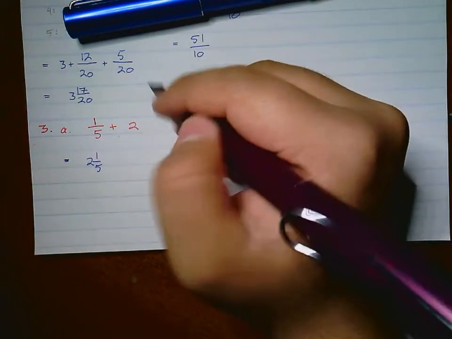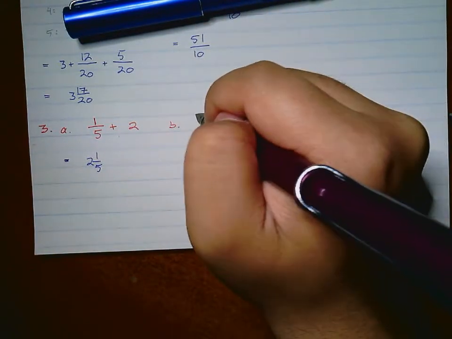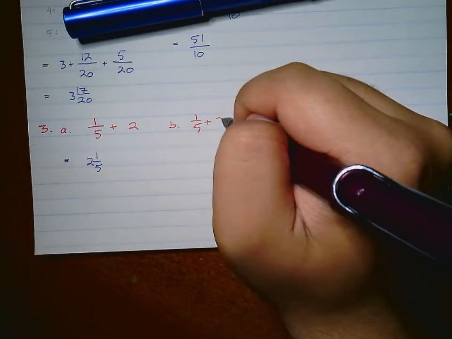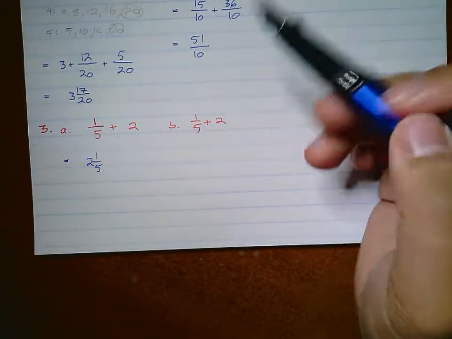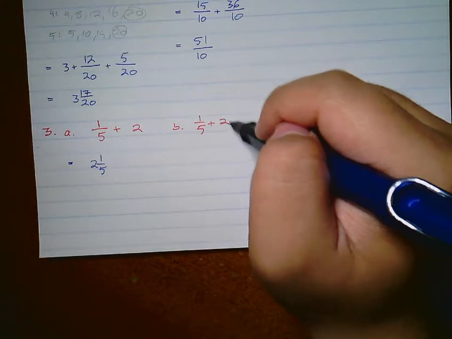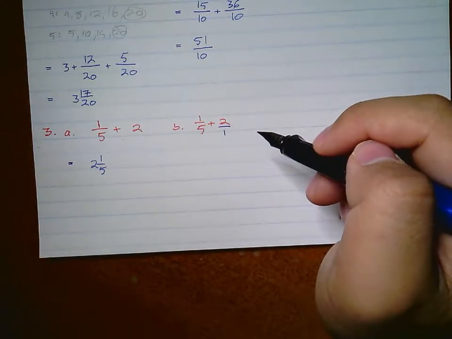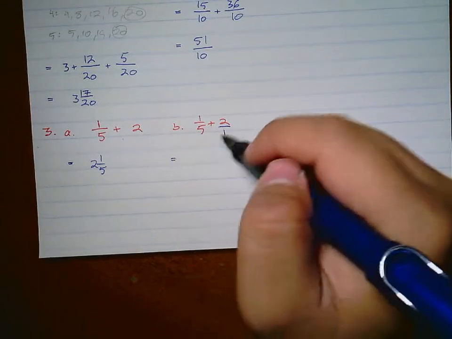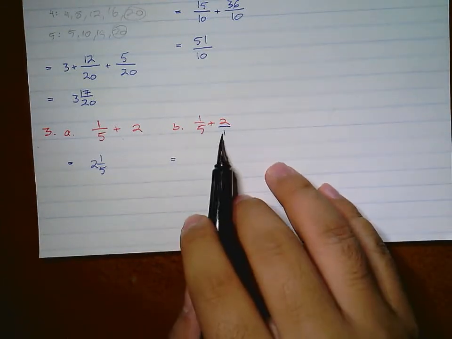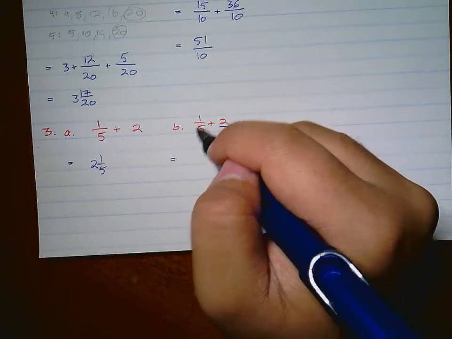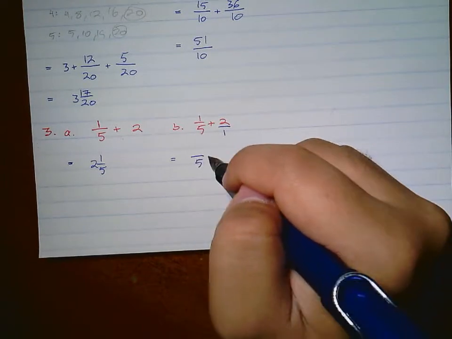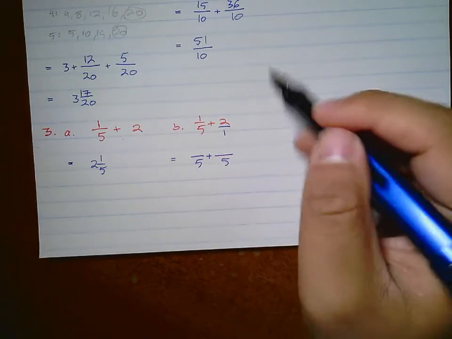Another way we can treat this, I'm going to write it again, is that integers are actually fractions with a denominator of 1. And the lowest common multiple between 5 and 1 will actually be the larger number, so this is going to be 5.